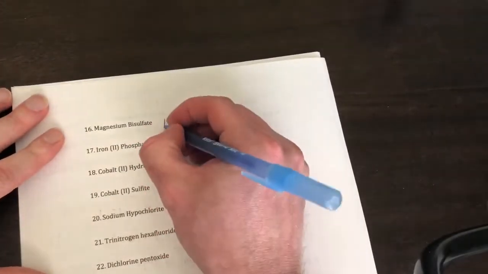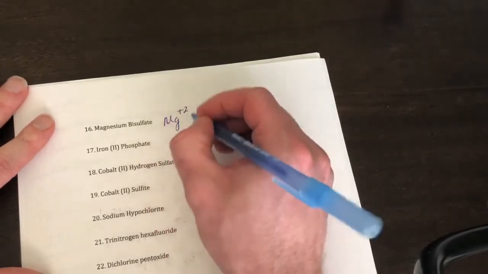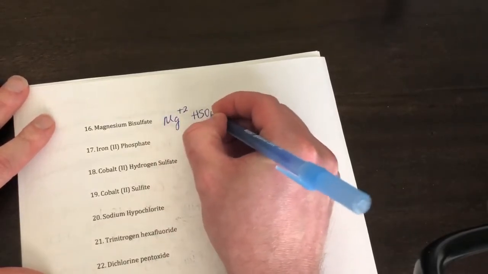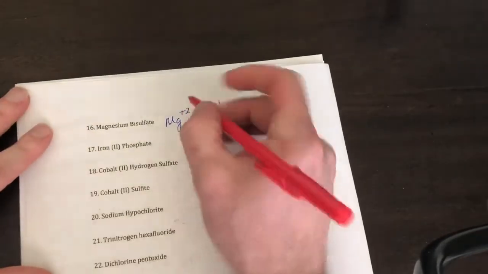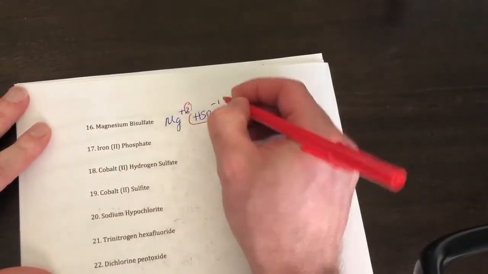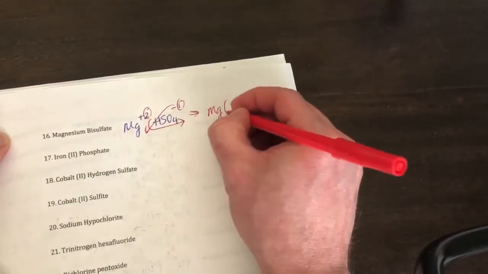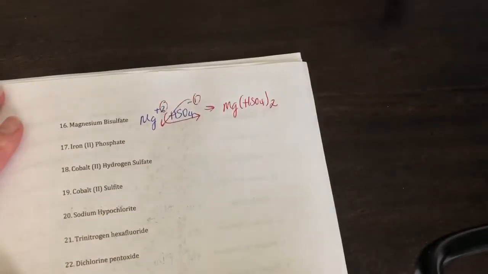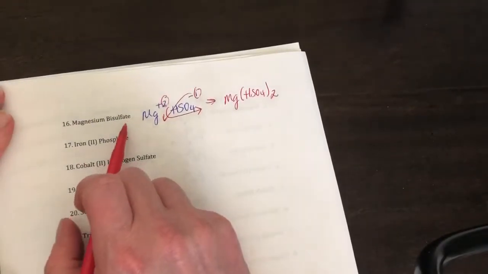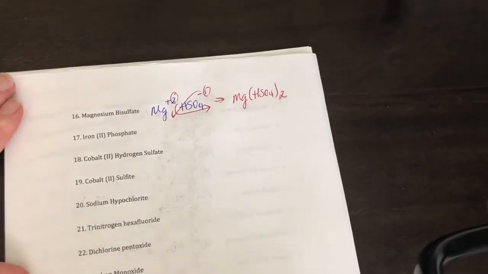The symbol for magnesium is Mg with a +2 charge. Bisulfate is HSO4 with a -1 charge. So they're not equal and opposite, so we're going to have to crisscross. Okay, when we crisscross a 1, we don't write the 1. Remember, you can also name this bisulfate or hydrogen sulfate if you're looking at your ion chart.